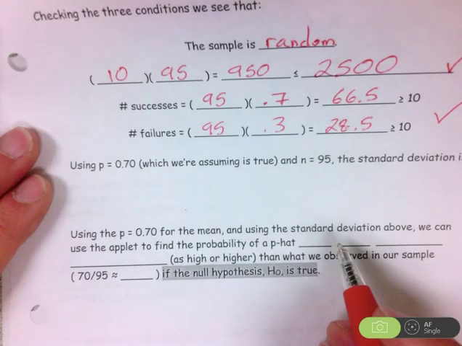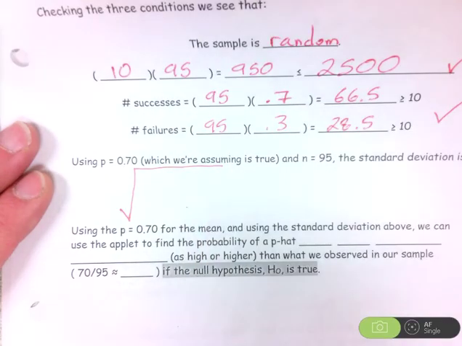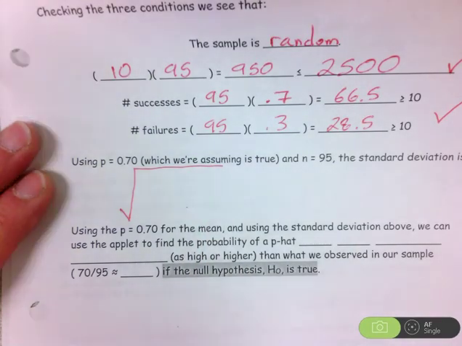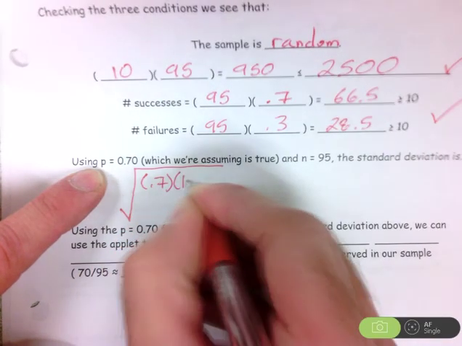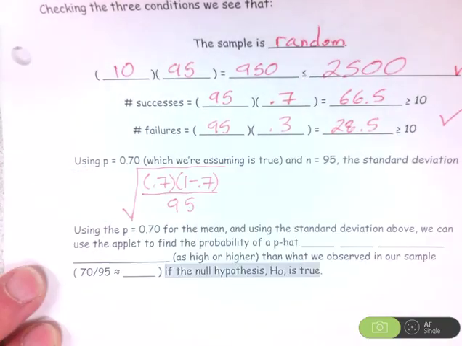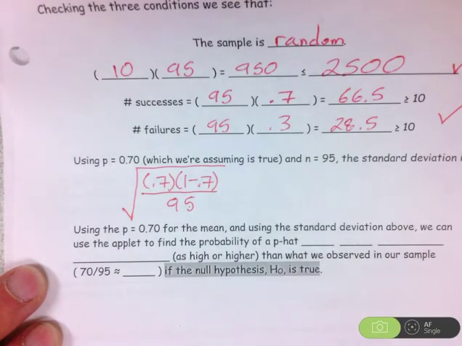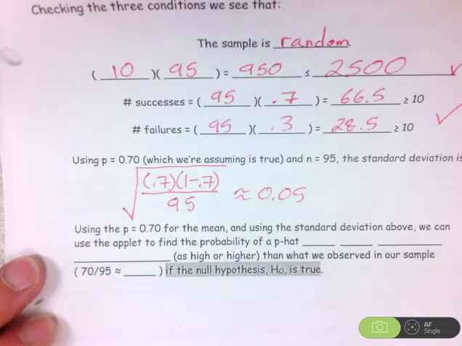And now we can find our standard deviation. But just like we did before, I don't want to use the value from the sample. I want to use the value that we are assuming is true, and we're trying to find evidence against this value. So we're going to use the 0.7, 1 minus 0.7, and we'll divide by our sample size of 95. So that's the square root of 0.7 times 0.3 divided by 95. If you round that to 2 decimal places, that's about 5%.